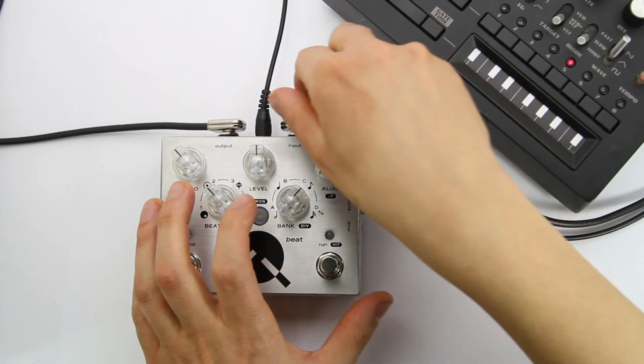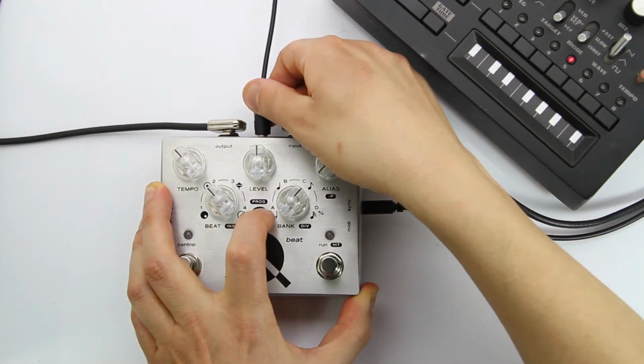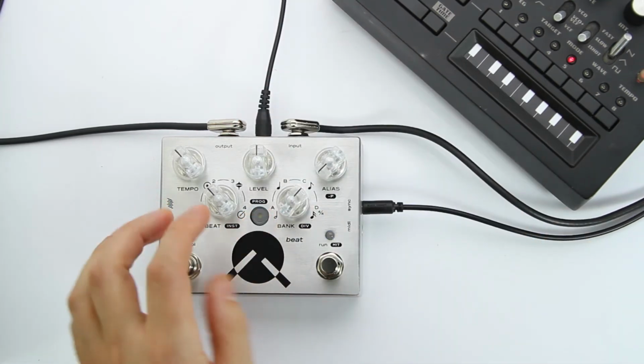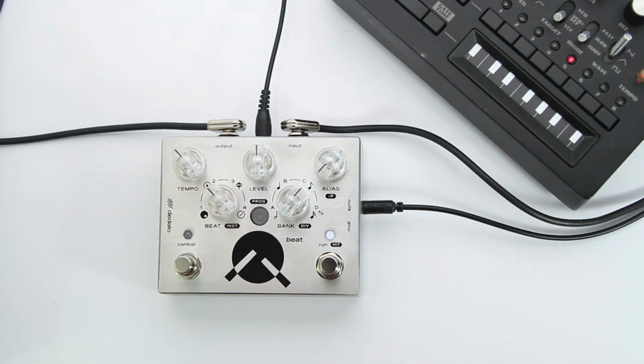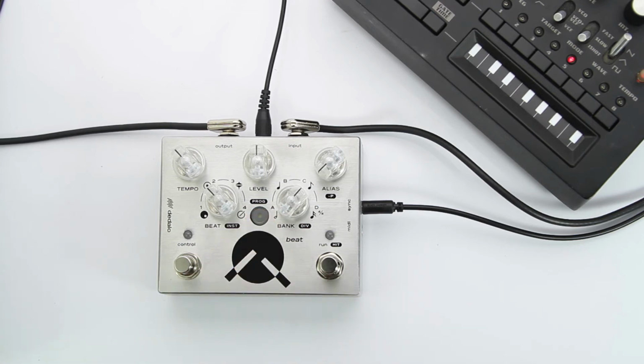We can also use the Beat to control other instruments. Let's enter Sync Options mode. First, we set the tempo source back to internal and select option 2. This sets the sync output. We change it from MIDI to clock and save this configuration.